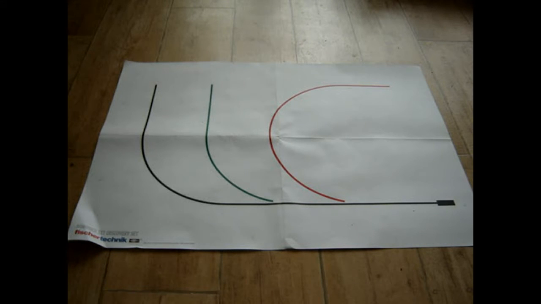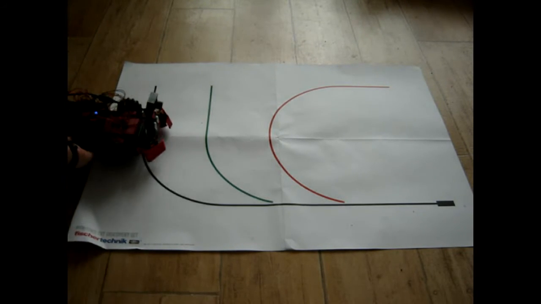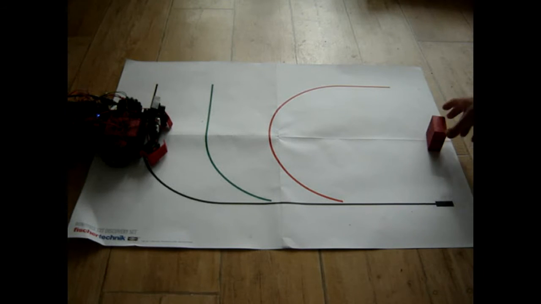So this makes me wonder how sensitive everything is. Let me put it back here with the red object right here and do it again.